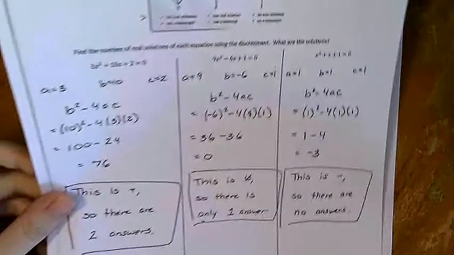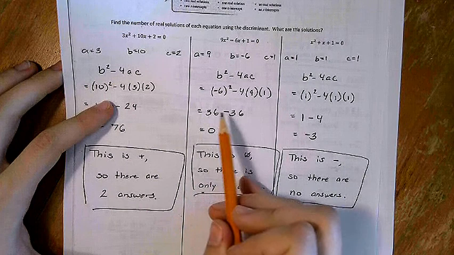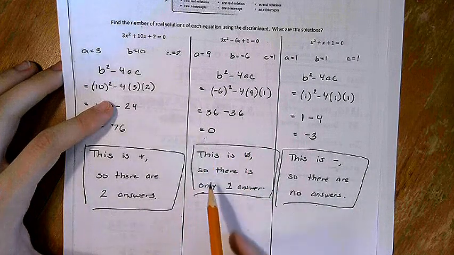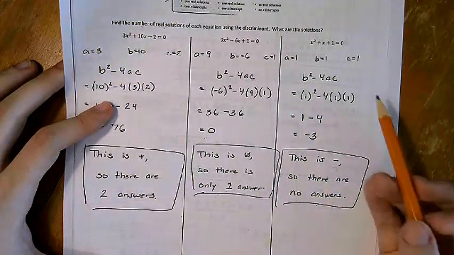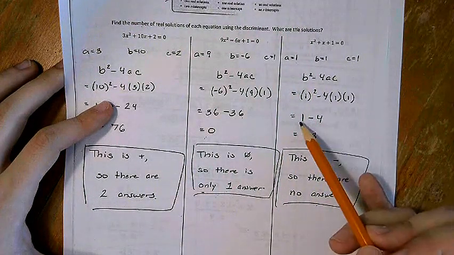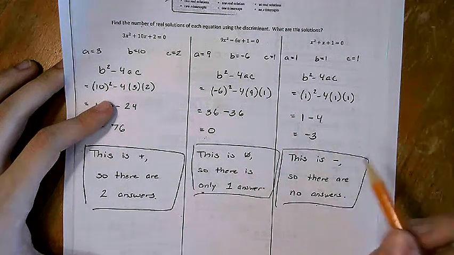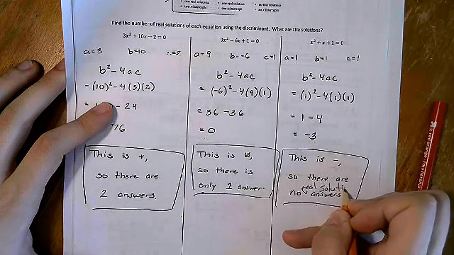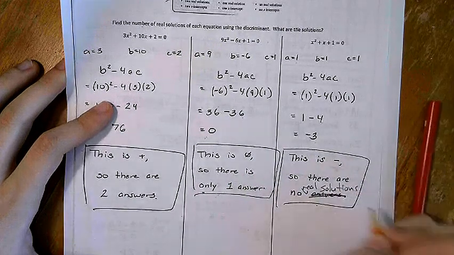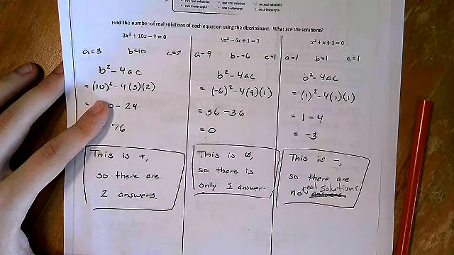All right, you should have gotten that our middle one here was 36 minus 36, which equals 0. So there's one real solution. There's only one answer for the middle one. And then our far right one here, you should have gotten 1 minus 4, which is a negative 3. Because it's negative, there's no real solutions. No real solutions, all right? And you will find out more about that, like I said, in Algebra 2.